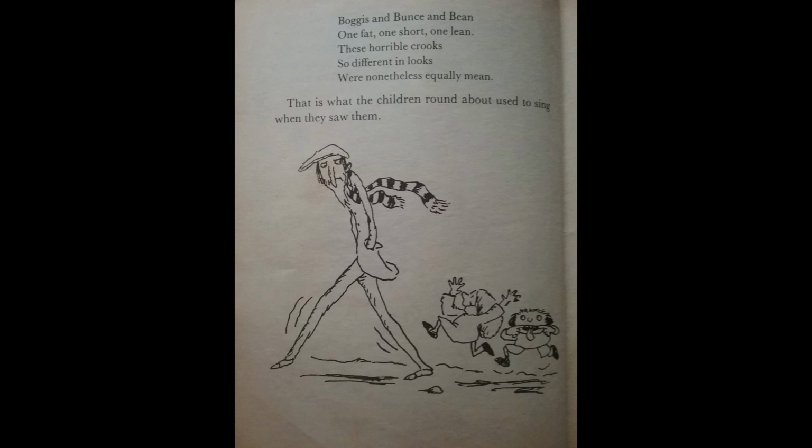Well, this was a very short chapter, but it gave us a lot of information about these three characters, Bogus and Boones and Bean. And that rhyme on the last page kind of sums it all up. They're the three of them. One is fat, one is short, one is lean, but they're all terrible. It calls them horrible crooks. A crook is like a criminal. And it says they're different in looks, which makes sense, and also that they're equally mean. So we know that these are going to be the bad guys in our story.